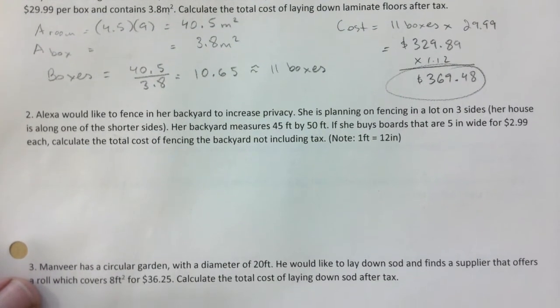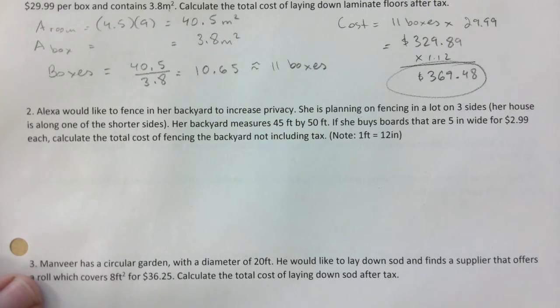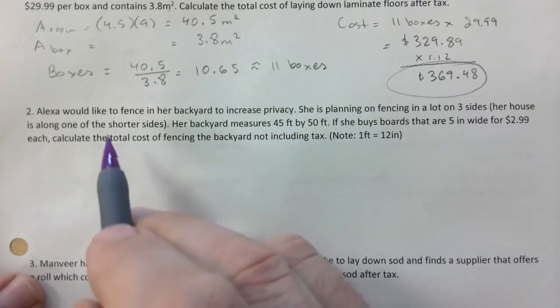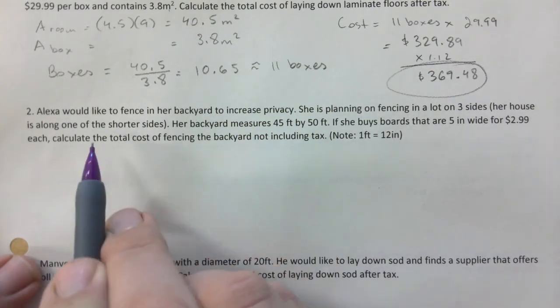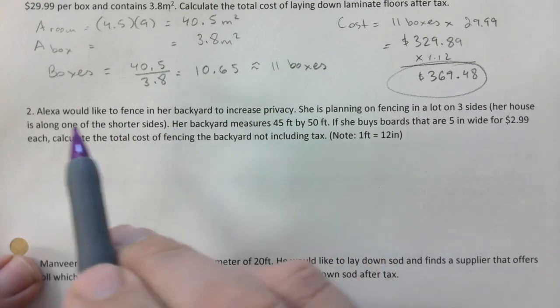I'm going to leave it there like that. So if you're still copying, you can do so. Next question. This one might have been a little tricky. Let's see how you did.